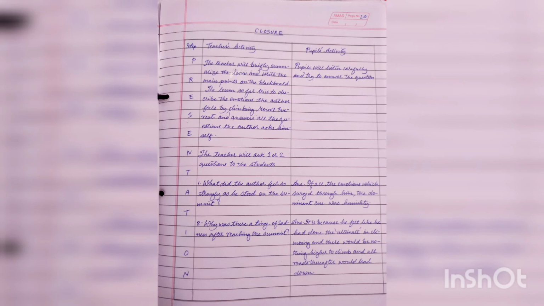And lastly comes the closure part. This is the end of the whole plan. Here you have to be making a conclusion to the entire lesson plan. So we just begin by writing a bit about the section which is the closure, and then we add 1 or 2 questions for the students. I have given the questions here and the answers alongside the questions, so you can easily write them down.